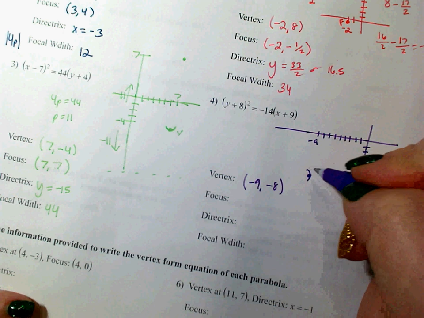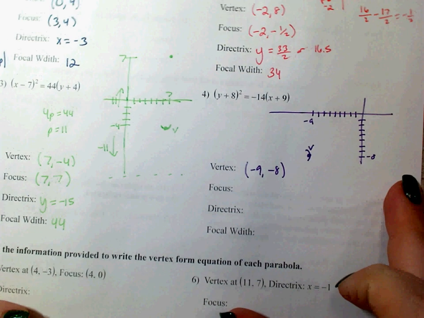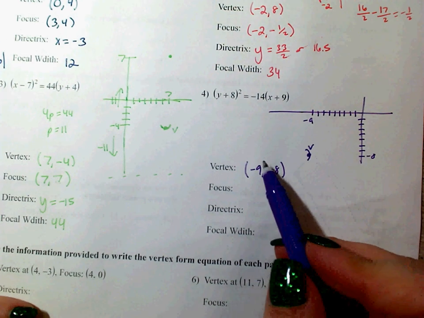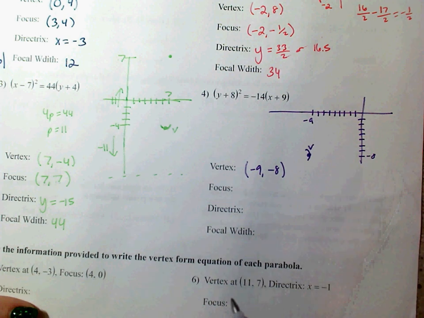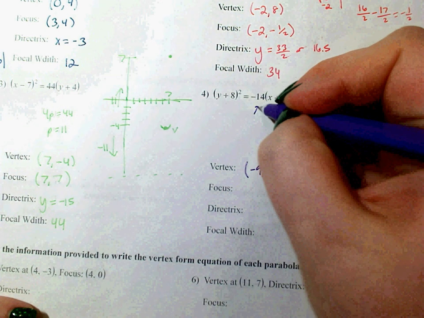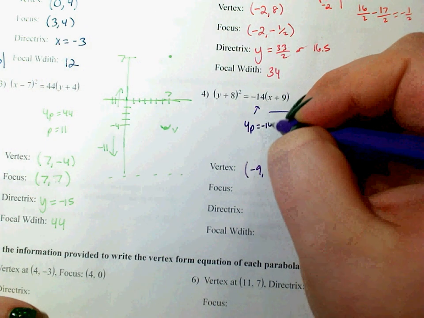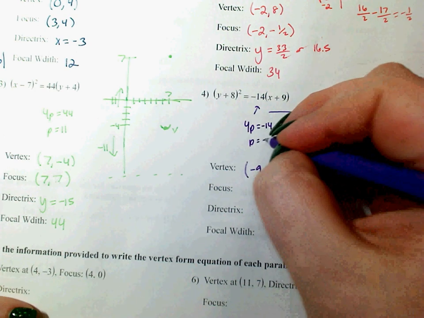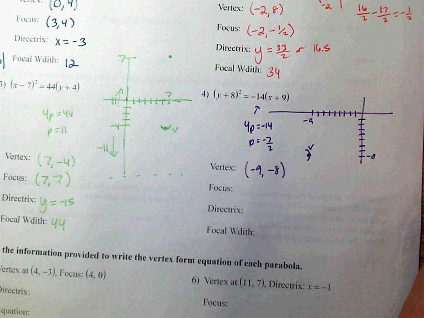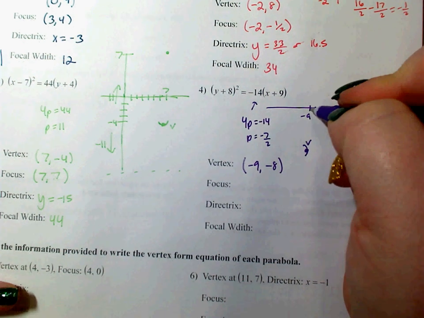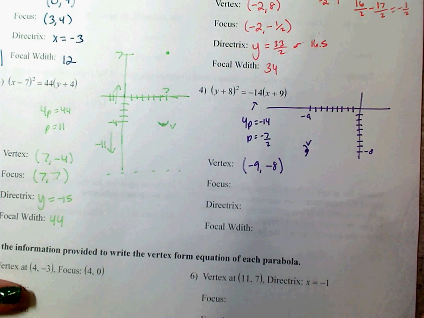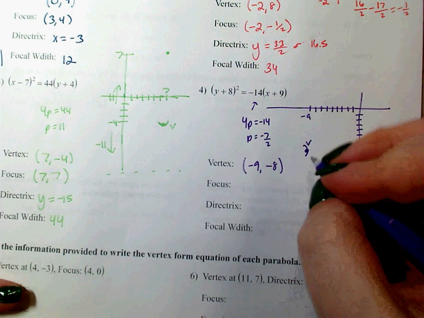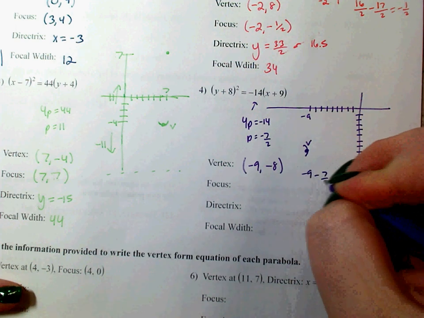So if that's my vertex and I need to open to the left, that means I need to go to the left to get to my focus and to the right to get to my directrix. So to figure it out, I set 4p equal to negative 14, which means my focal length is negative 14 fourths or negative 7 halves, which is negative 3.5. So if you just want to go left 3.5 from negative 9, that's fine. Or you could take negative 9 and subtract 7 halves.